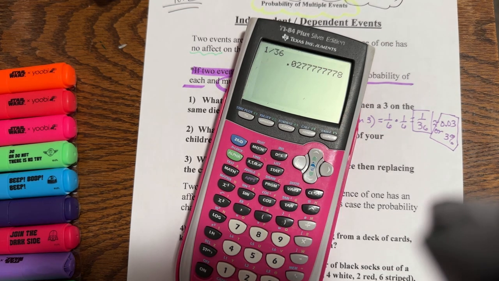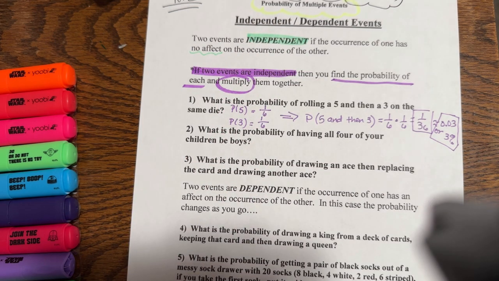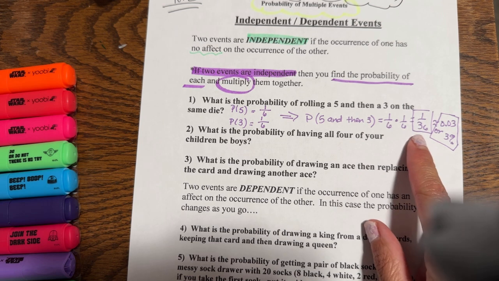I know I boxed that weird. That's not really a box, like a trapezoid, but it's okay. So 1 over 36, or in other words, 0.03, or in other words, 3%, depending on how they want you to write your answer. Now, when you do your homework, you only need to write your answer in one way. It could be one of those 3 options: fraction, decimal, or percent. If it's a fraction, though, you have to make sure it is reduced.